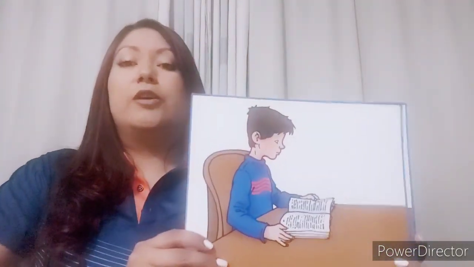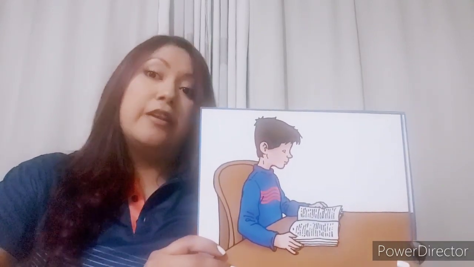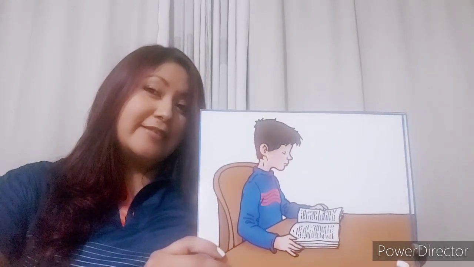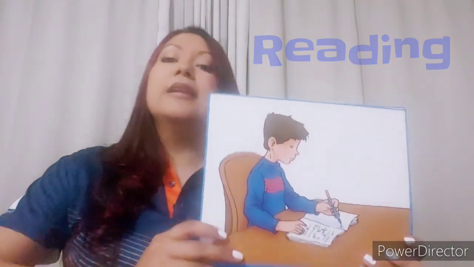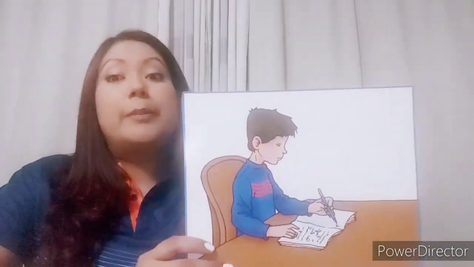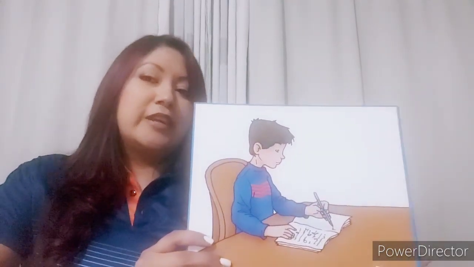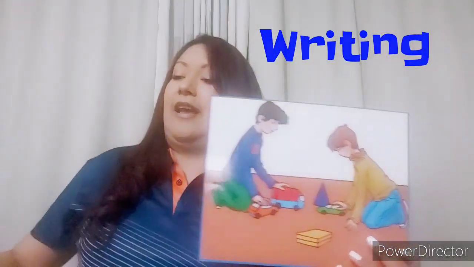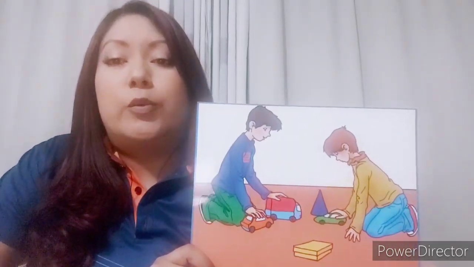She's singing. Perfect. Okay, now here we see a boy that has a book on top of the table and he's looking at it thoroughly. So can you guess? Good, perfect. It's reading. Excellent. Now, here we have the same boy, but if you notice, he has a pen this time. So what verb do you think this could be? Perfect, good, writing, excellent.